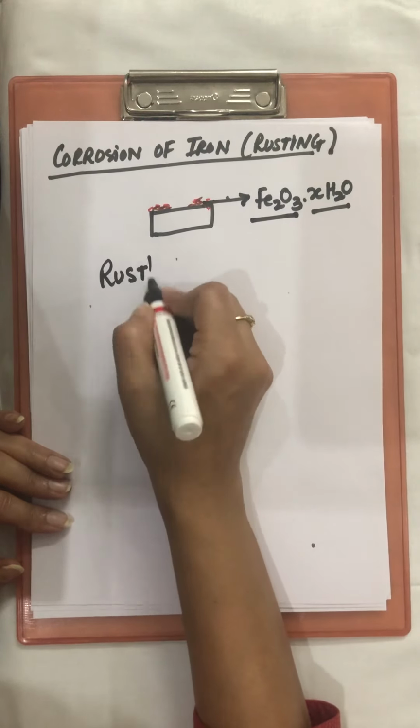Now, how can we prevent this corrosion? Prevention of corrosion. Corrosion mostly takes place when articles come in contact with moist air, especially oxygen. So we have to keep these articles away from air.